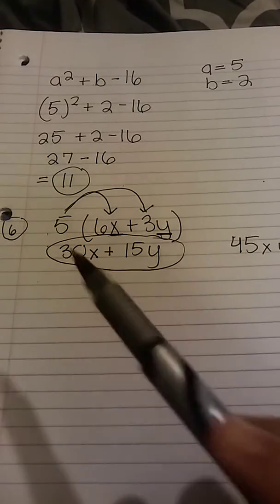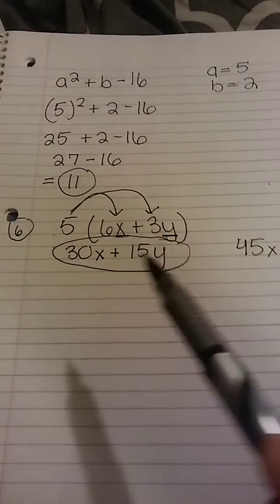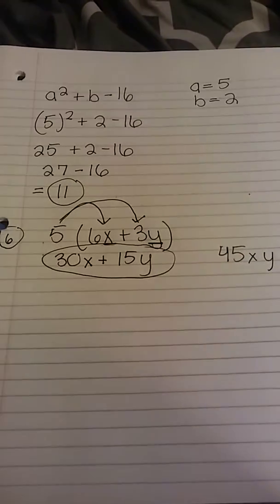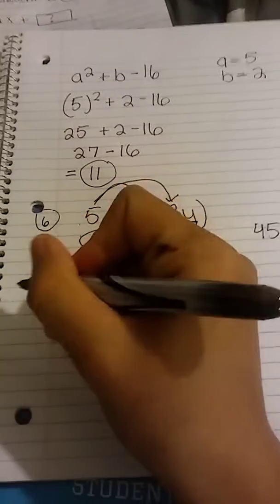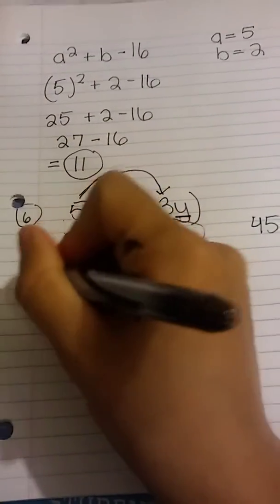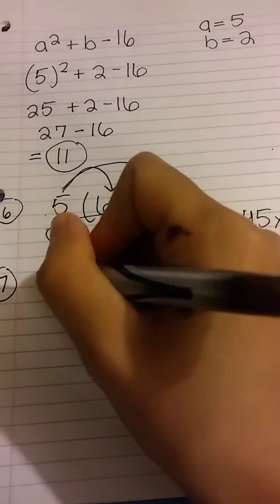Ending on number 6, just making sure you understand 30x and 15y cannot be combined, okay? So that's your answer. Let's move on to number 7. You have 9.